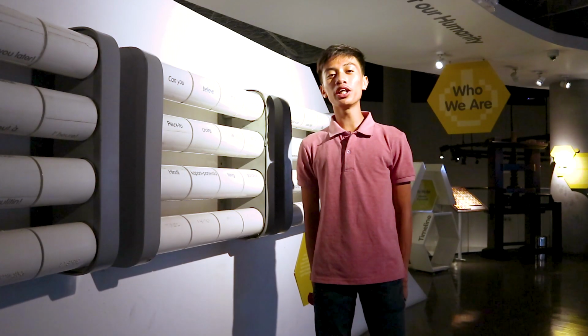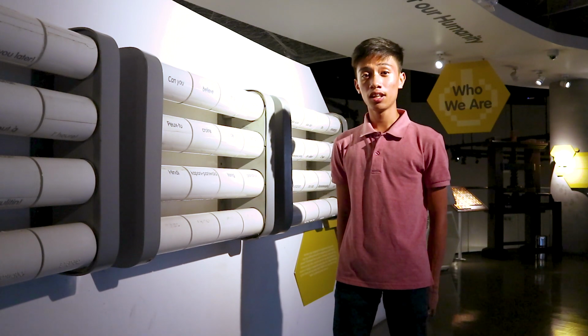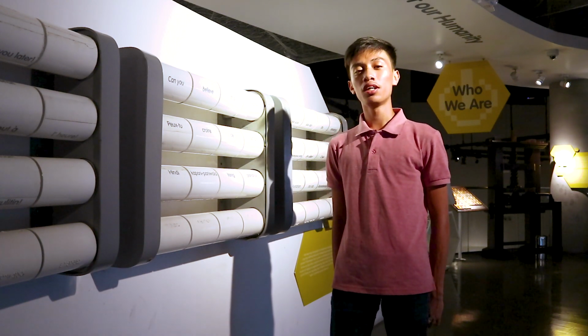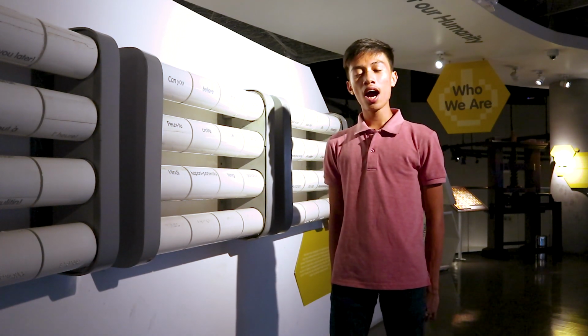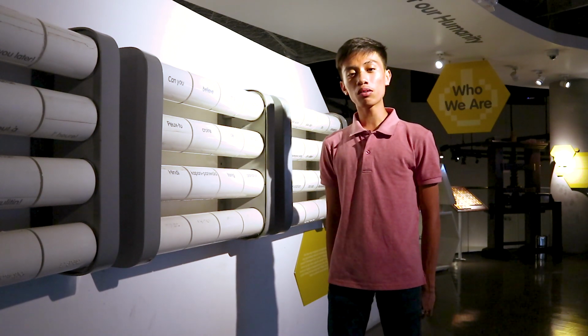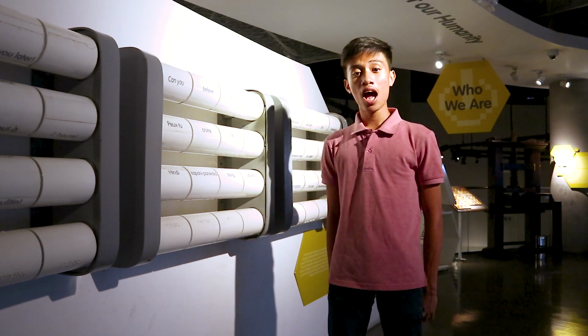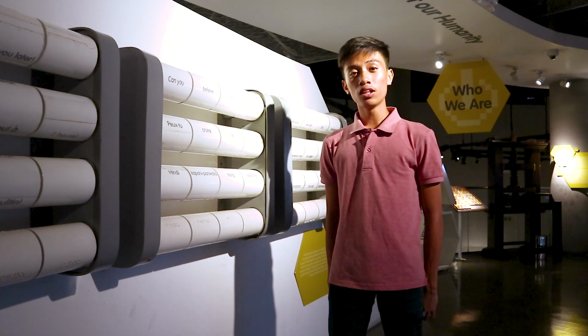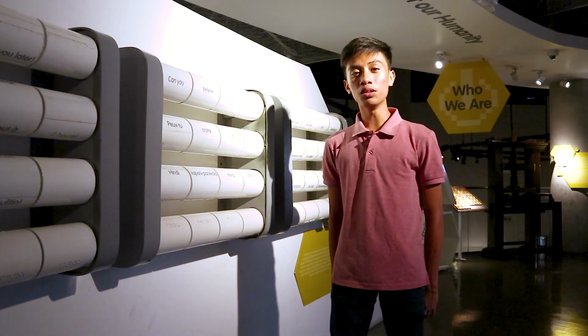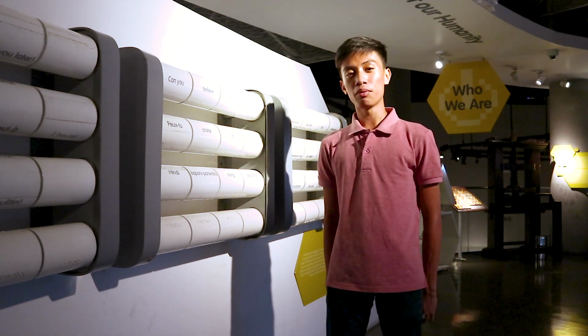Next, we're going to learn about precision and accuracy and how they differ from each other. So first is accuracy. Accuracy is a measure of how close your experimental measurements agree with known values. The closer your measurements are to the value, the more accurate the measurement.